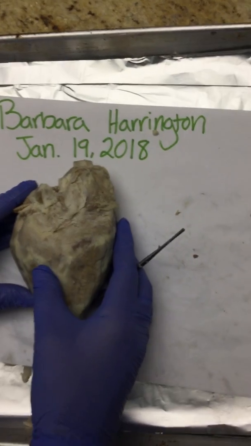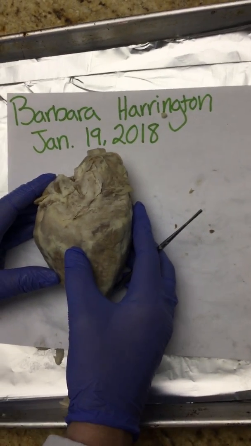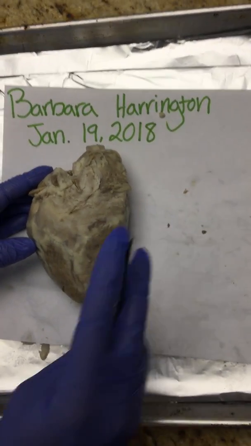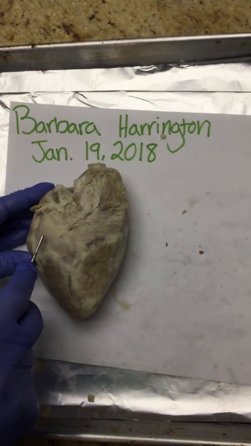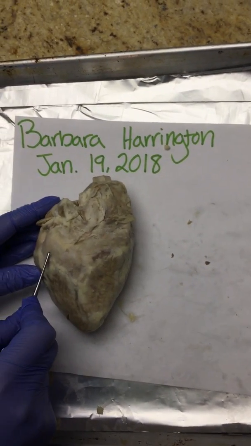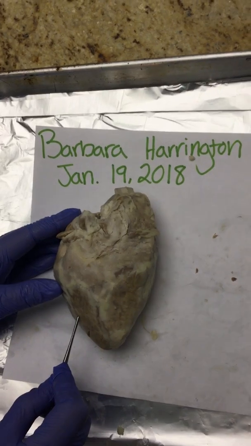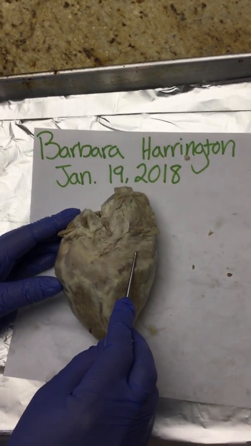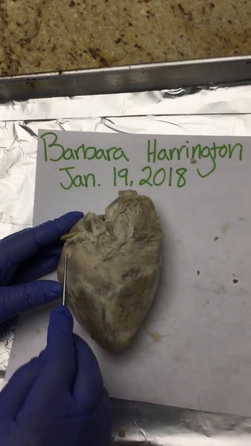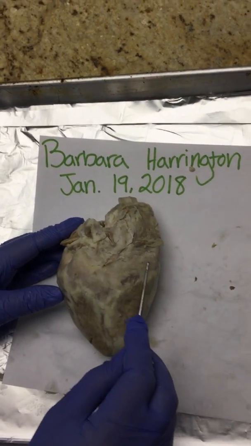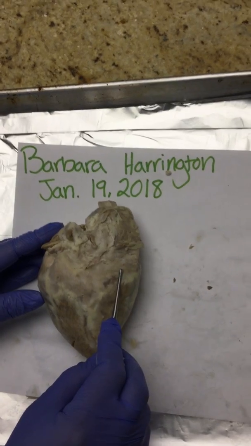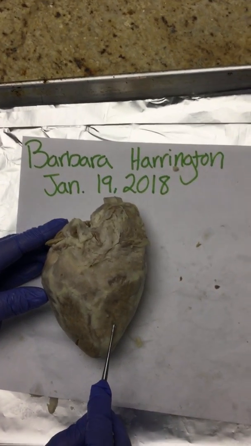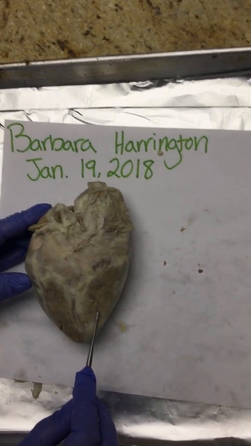For the posterior view, now our lefts are actually our lefts when we identify it. So we have our left atrium, left ventricle, right atrium, and our right ventricle.